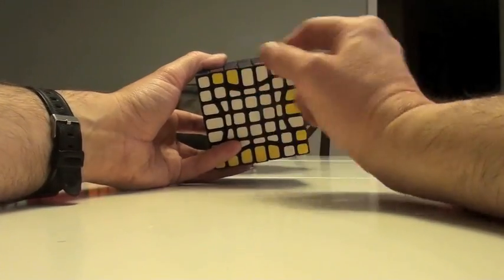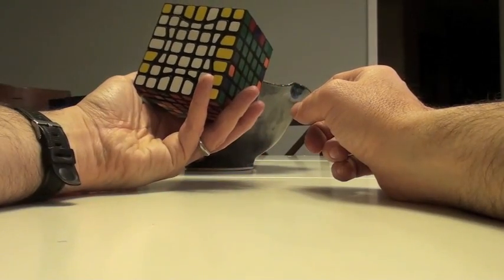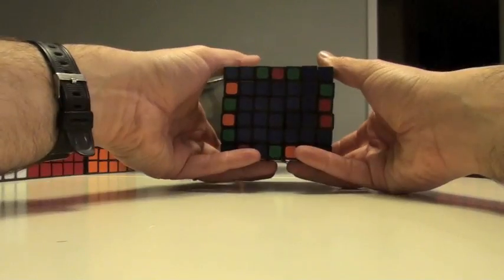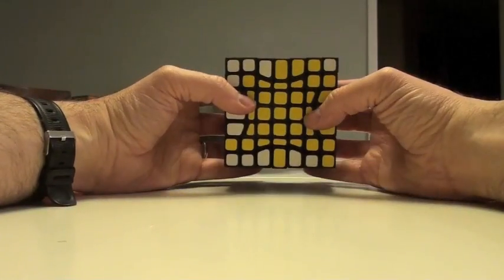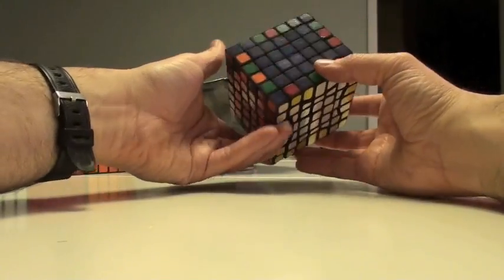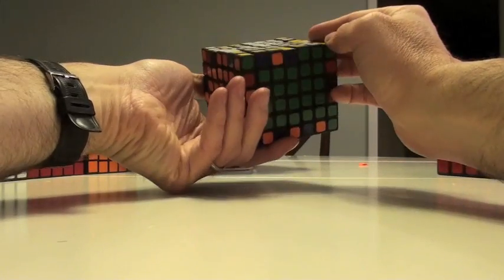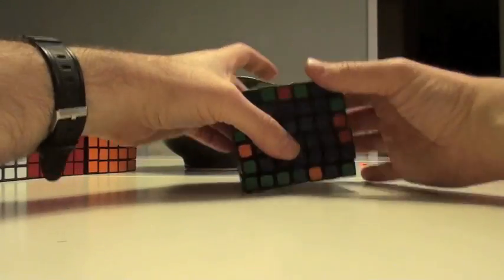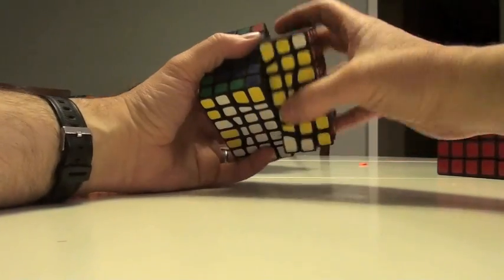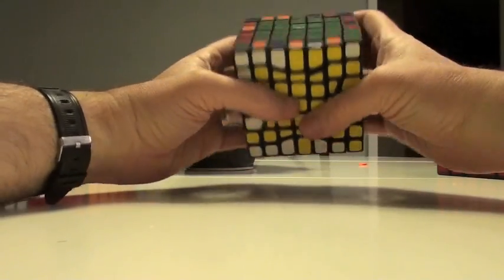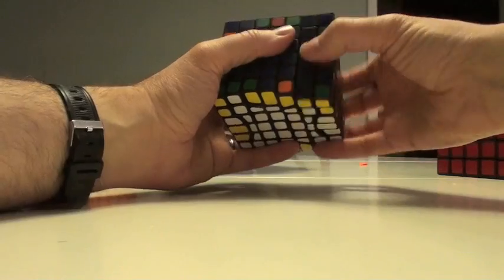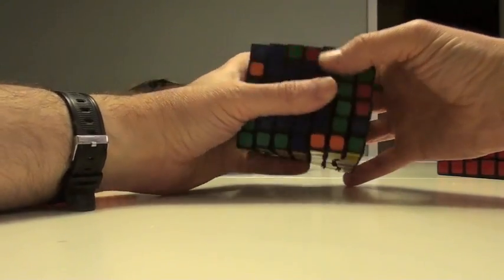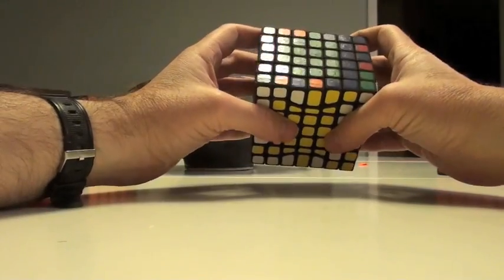And I generally do the yellow ones first. I don't know why. I always start off with yellow and green for some reason. But in any case, here's the red and yellow. Let's start looking for other red and yellows here that I can use. There's one over here. And I'm just going to start building my red and yellow edge. So this comes into here.